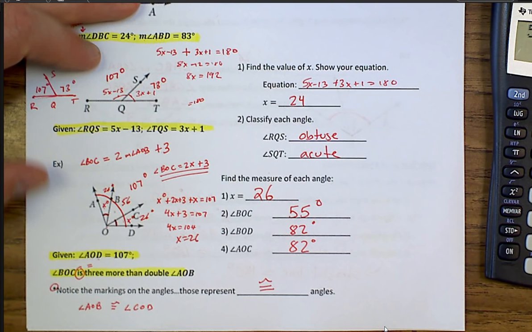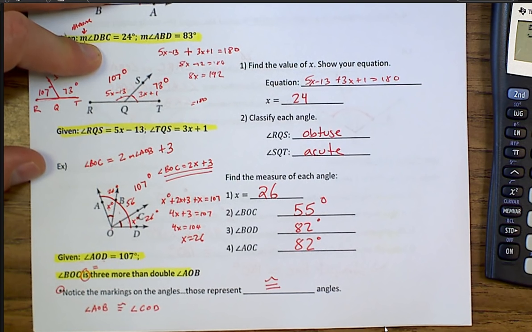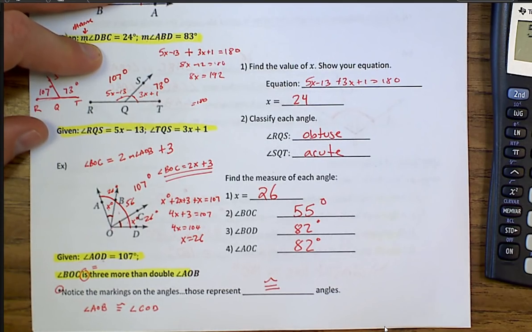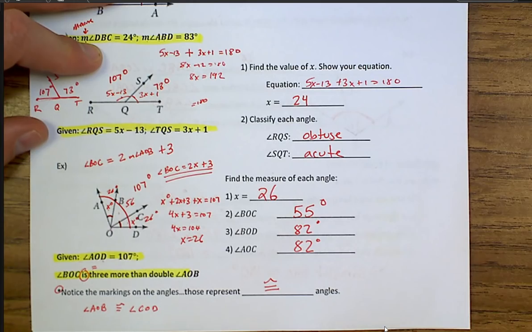Now, that's a very tough question to end on, but it's a good one nonetheless. That's a real hard question, but if you can make sense of all what I just did there, you'll be in good shape.